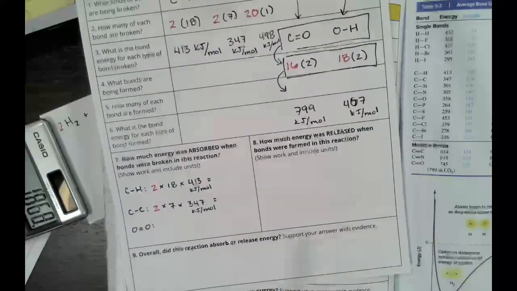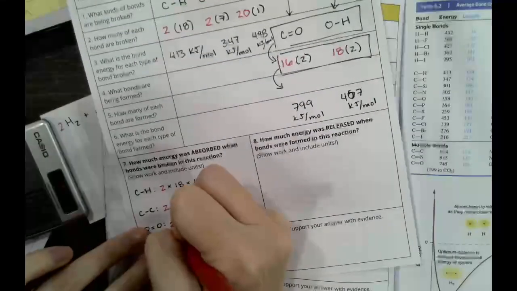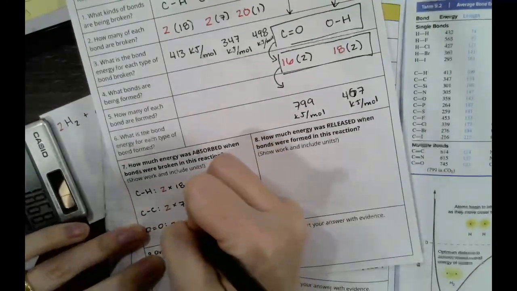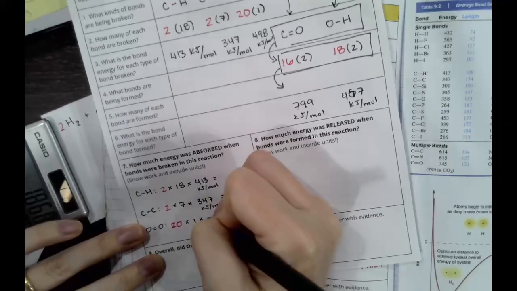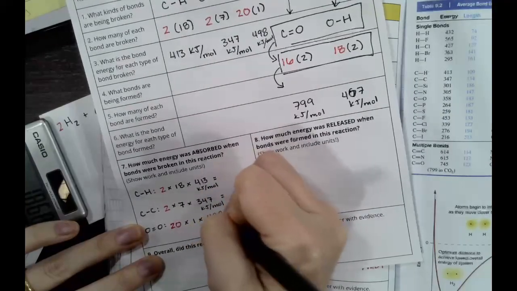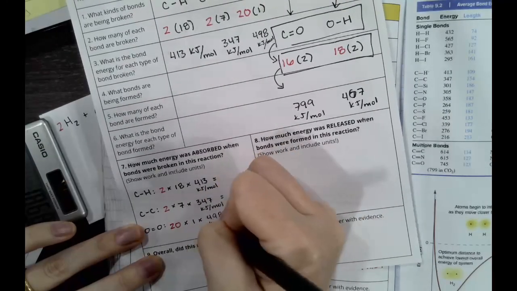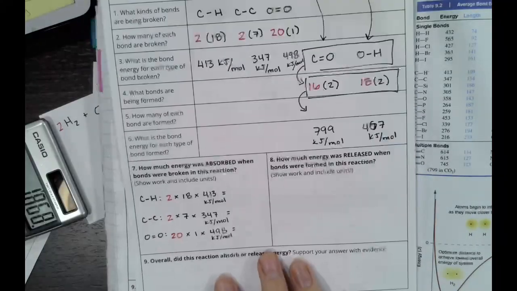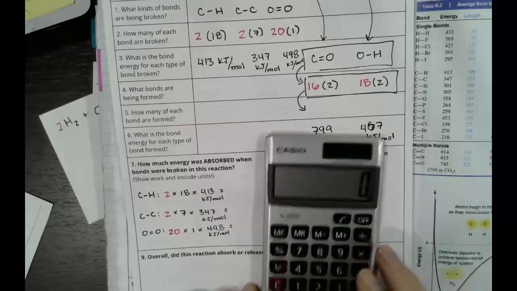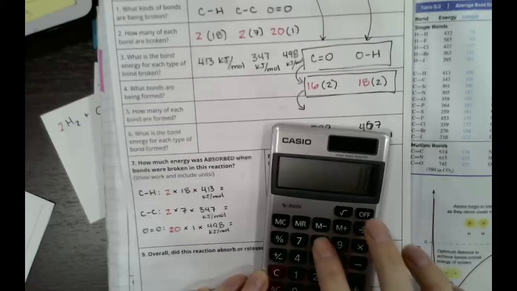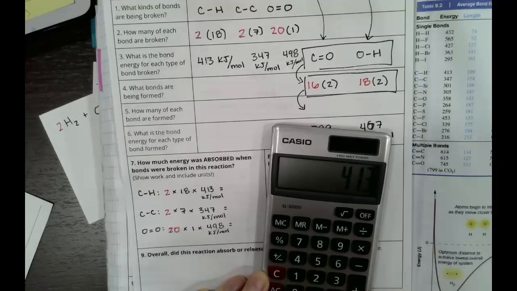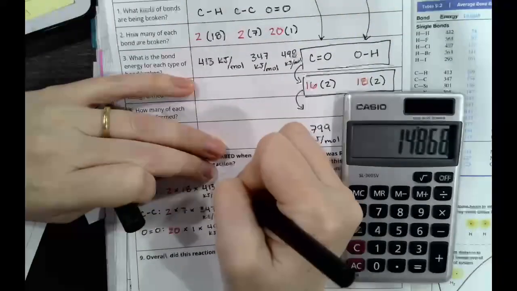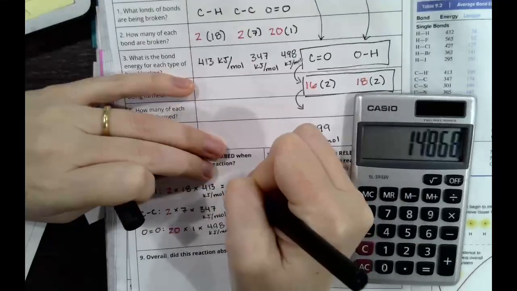We've got 20 oxygen molecules, oxygen gas, times 1 bond each, times 498 kilojoules per mole. All right, shall we do the math on all these? 2 times 18 times 413 is 14,868 kilojoules per mole.